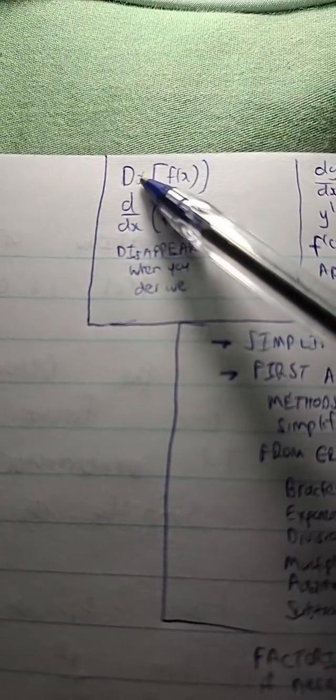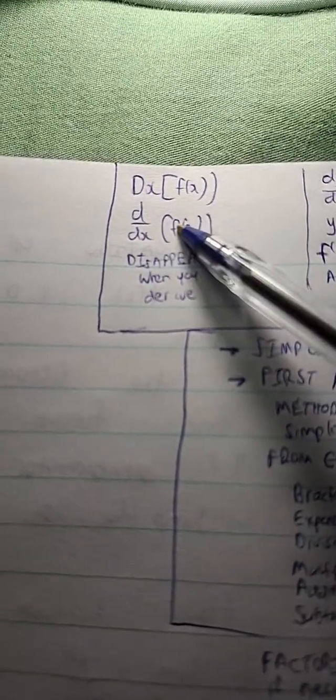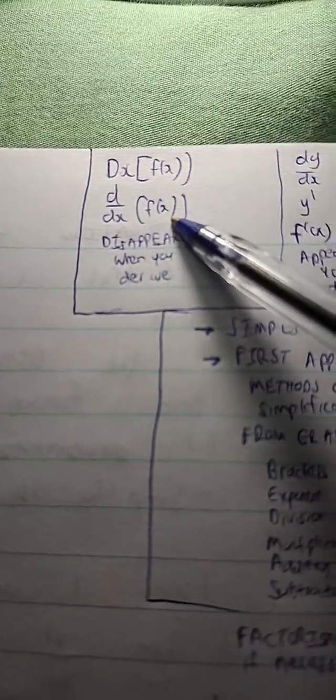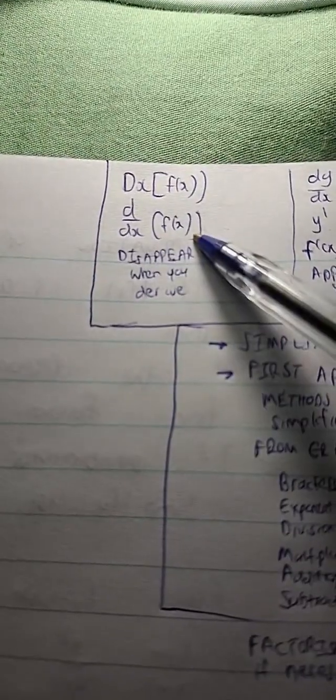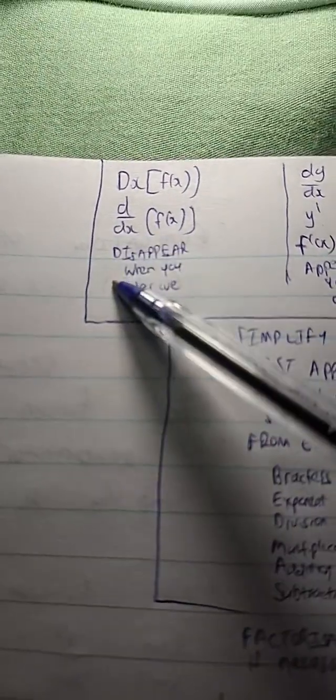Here's something to note: whenever you have the derivative notation like this, attached to a specific expression or function, what you need to realize is that this will always disappear the minute you are ready to apply the power rule, or the minute you are ready to derive. This notation will disappear, and then you will derive that particular expression.